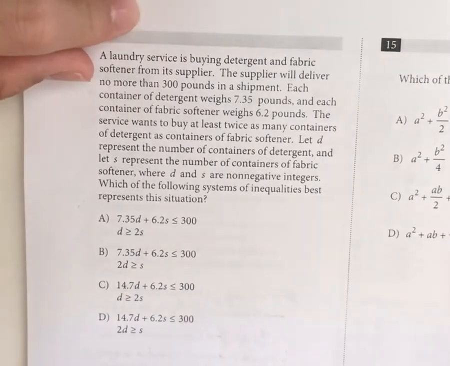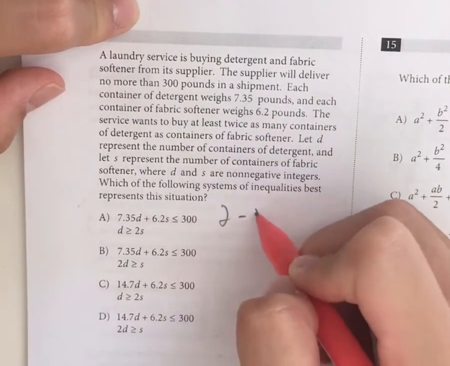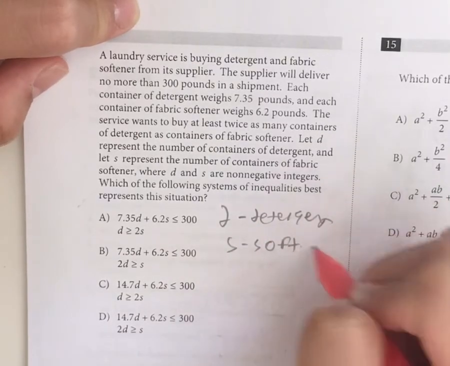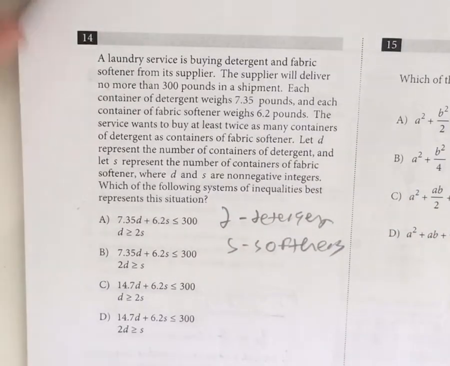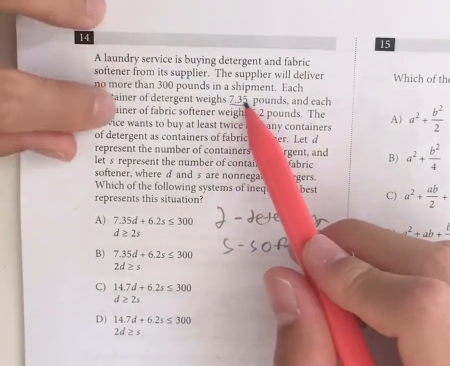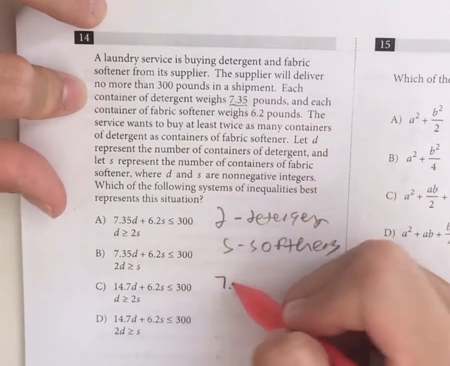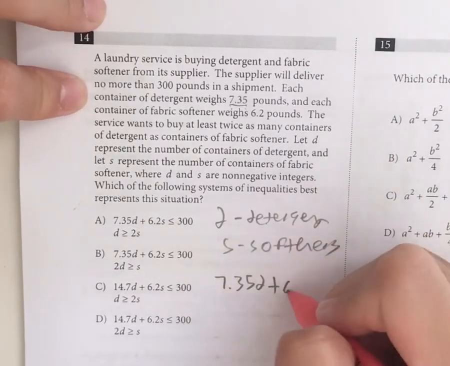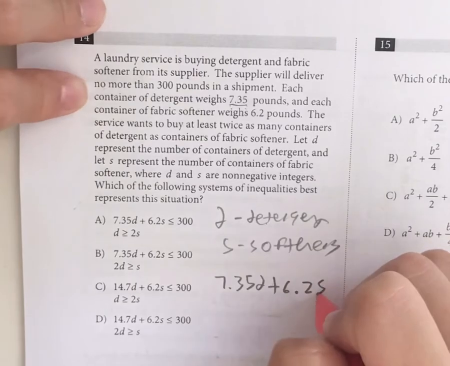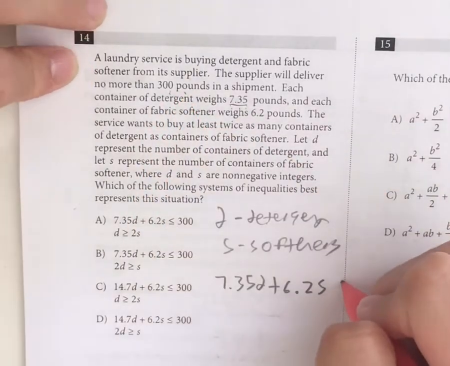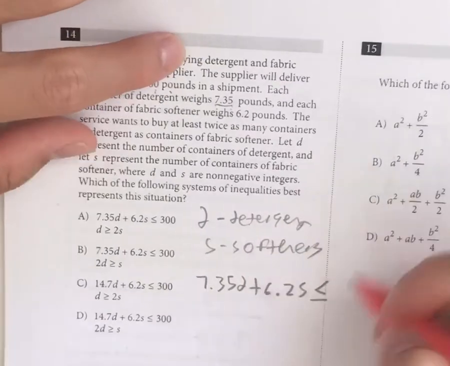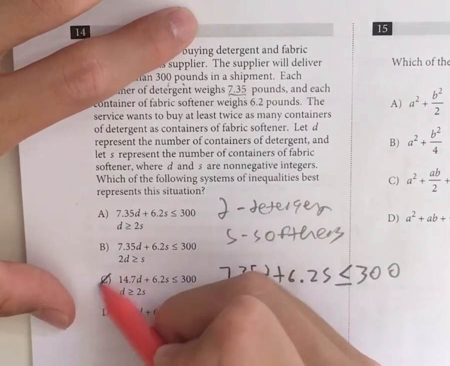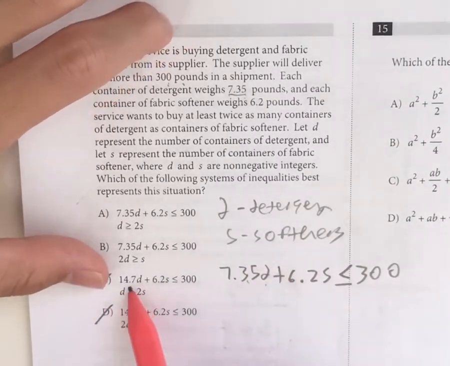But let's begin. So what does D represent? Detergent. And S represents softener. Alright. So basically they're saying that 7.35 pounds of detergent, where D represents the number of containers of detergent, plus 6.2 pounds of softener has to weigh how much? No more than 300 pounds. So that gives you the inequality of less than or equal to 300. So which ones can we eliminate right here? Actually, we can eliminate C and D already. 7.35, they have 14.7. So that's wrong.